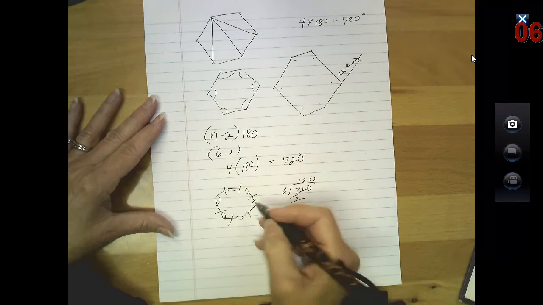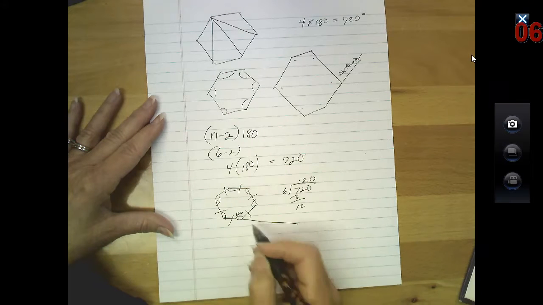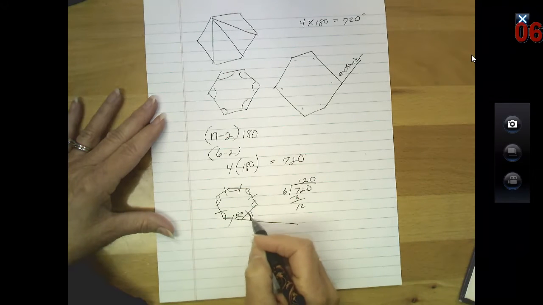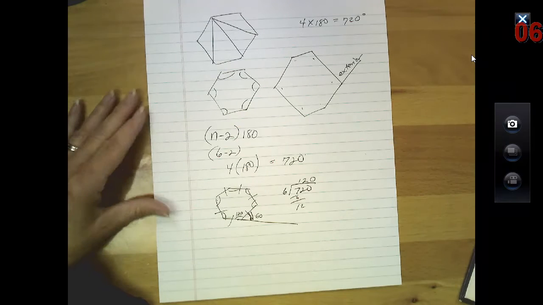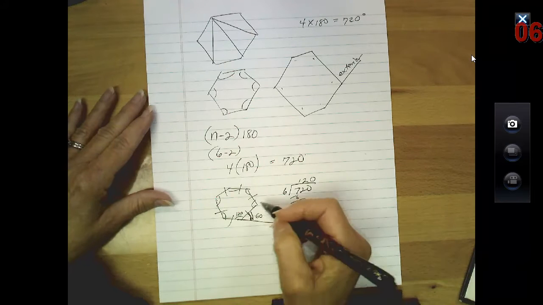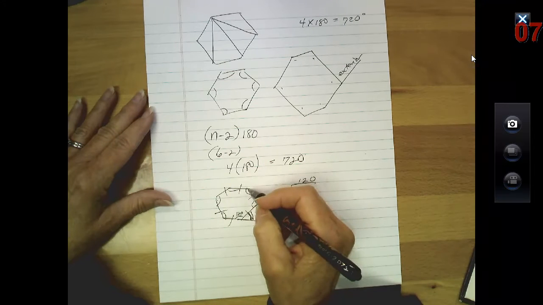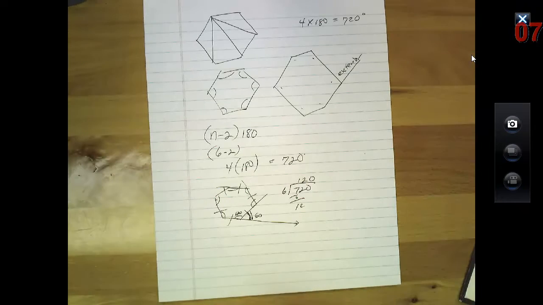Okay, so each one of those angles is 120. So then the exterior angle, that one right in there, if they wanted to find that out, it would be 120 from 180, or it would give you a 60 for the exterior angle. Okay, so the exterior angles are all around this thing.